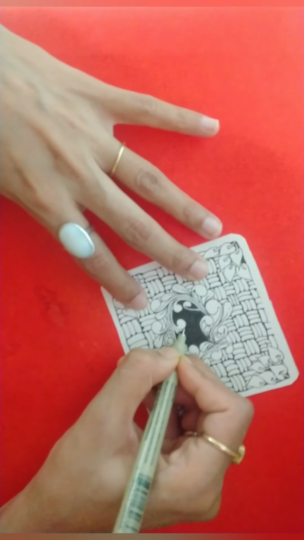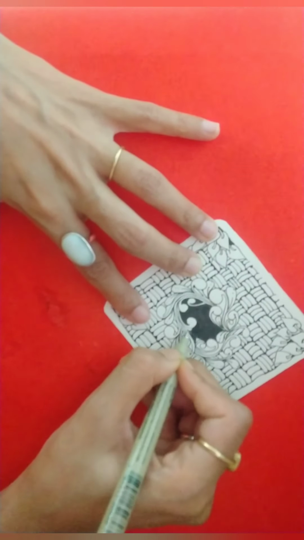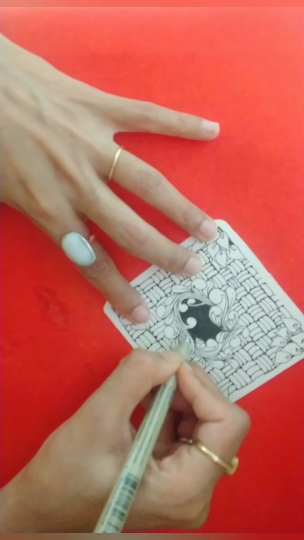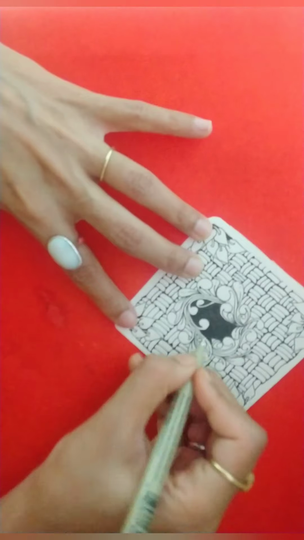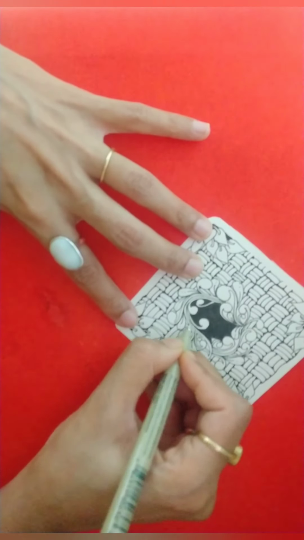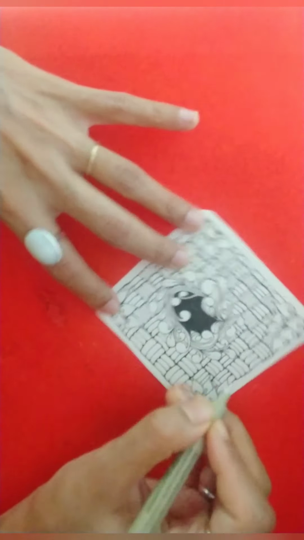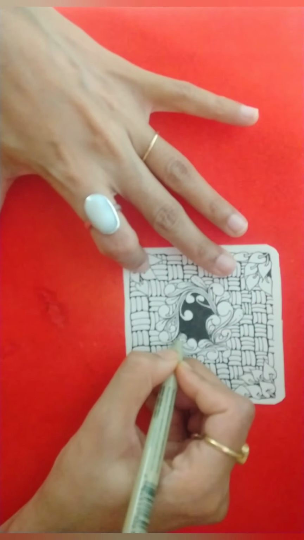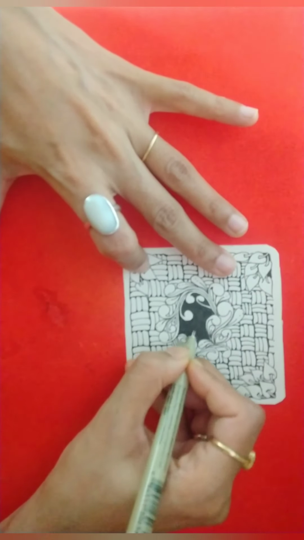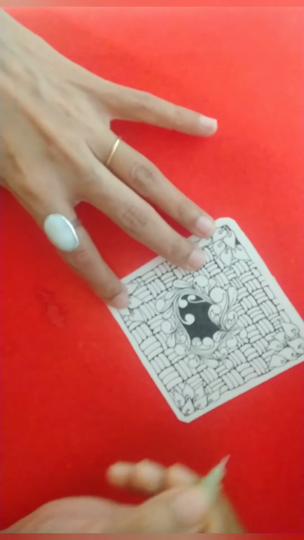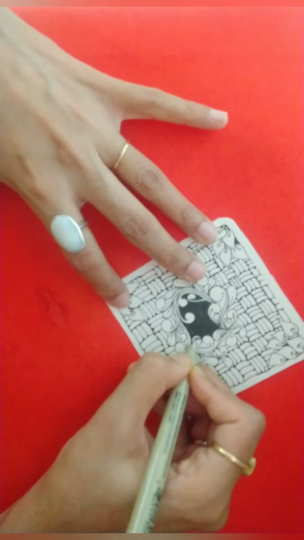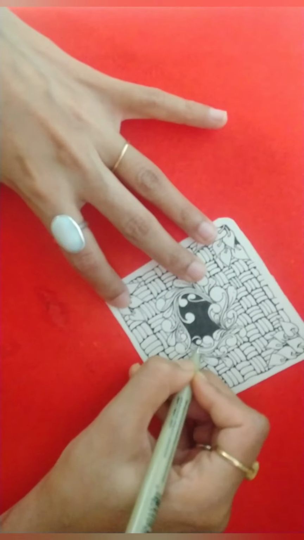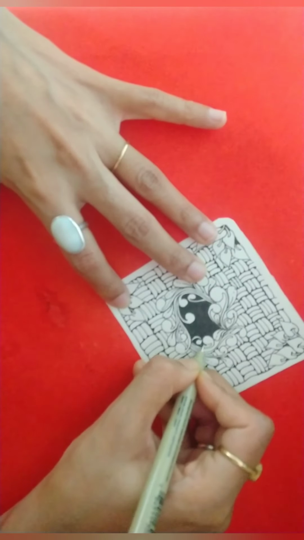And then we are going to be shading our tile. The next thing, I already showed you how do we shade a Keeko, generally on the square grid, because it looks like it has been drawn in a square grid, so we shade it on those lines only, right? But in this tile, let us shade it a bit differently.